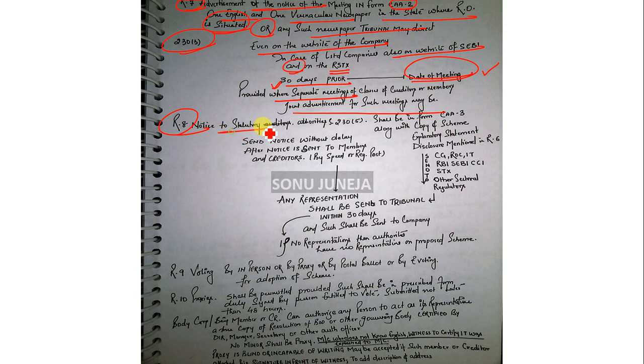Rule 8, notice to statutory authorities, very important, shall be given in CAA 3 along with the copy of the scheme, explanatory statement, and disclosures mentioned in rule 6, which we have covered. Now send the notice without delay to the members and the creditors by speed or registered post. The notice is also required to be sent to the CG, ROC, Income Tax Authority, RBI, SEBI, Competition Commission, Stock Exchange, and other securities regulators.